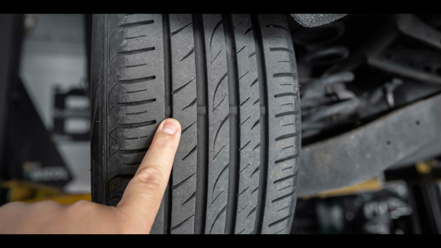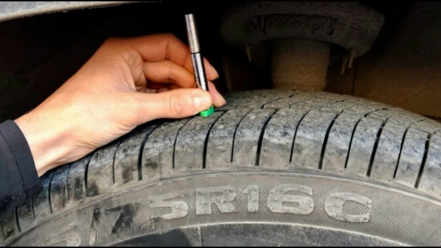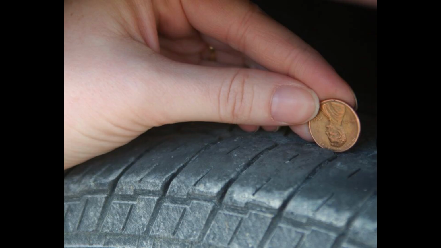The best thing to do is monitor your tire's tread depth. The most accurate way to do this is with a tread depth gauge, which can be found at your local automotive store. However, if you don't want to buy one, you can use the penny test.